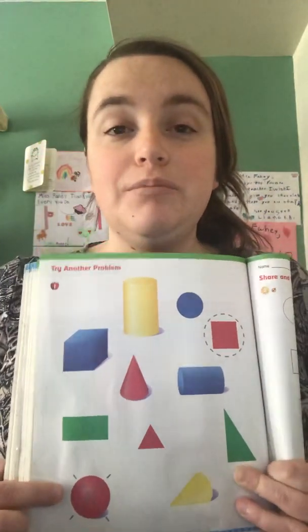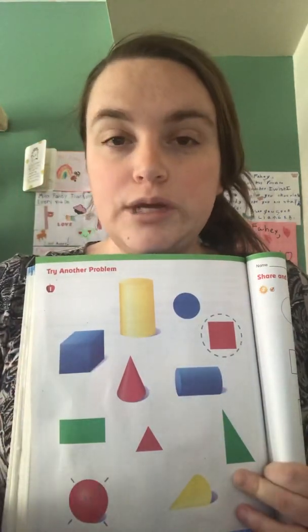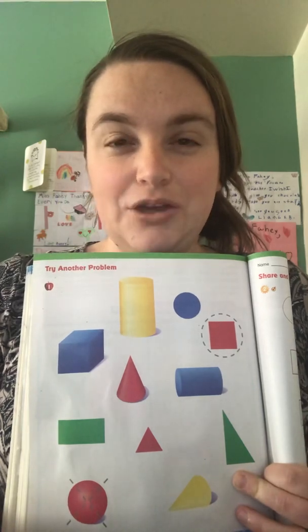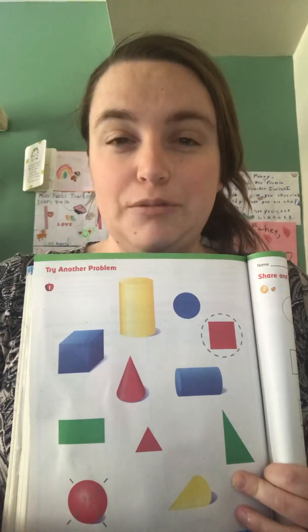On this page with your pencil, mark an X over all of the three-dimensional shapes that you can find. Take your time and use your spy eyes. Look for those shadows if that helps you.